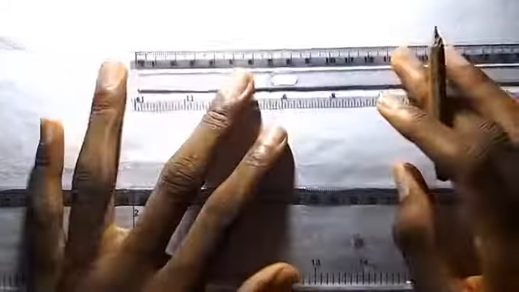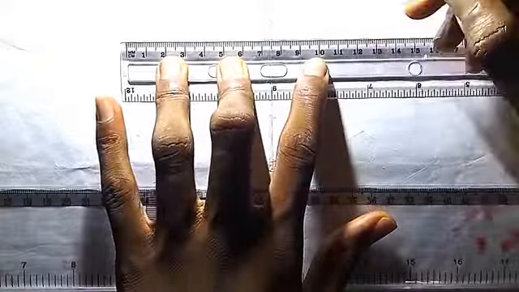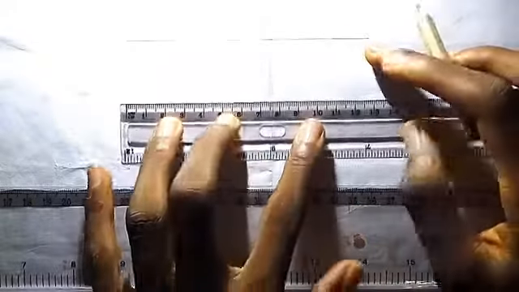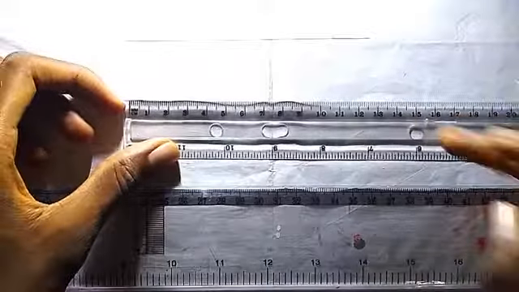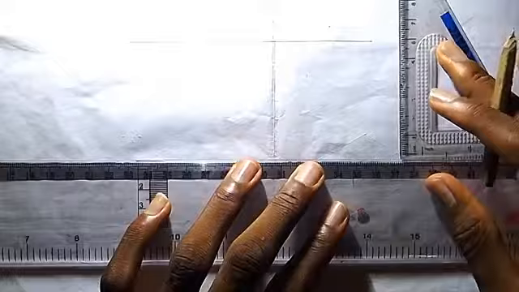We make use of our ruler. So this is our 12.6. After that, we project the lines downward. So let's project the lines downward first of all.